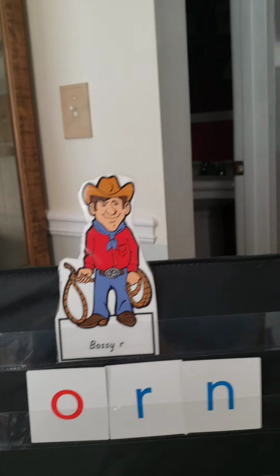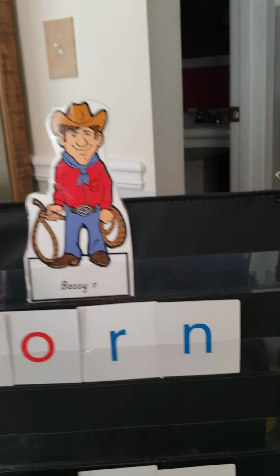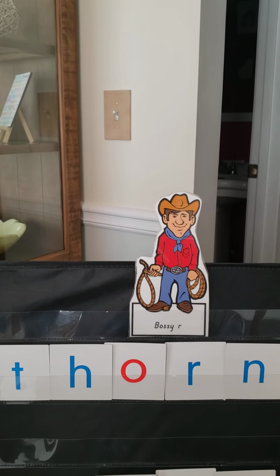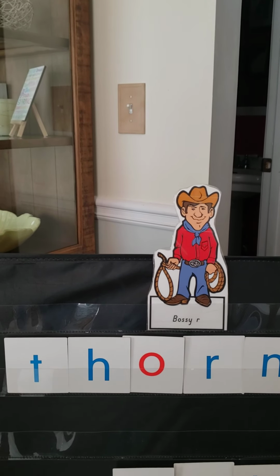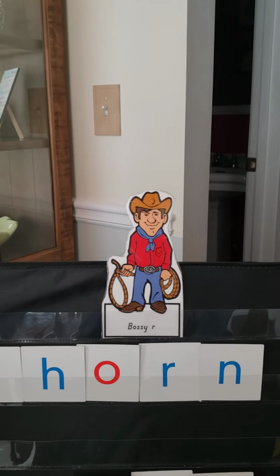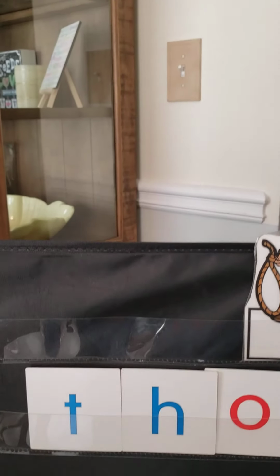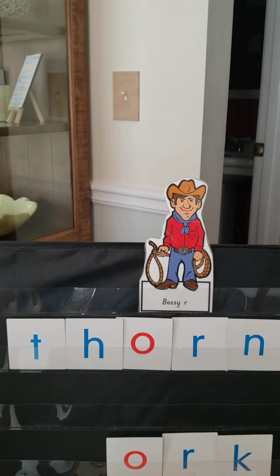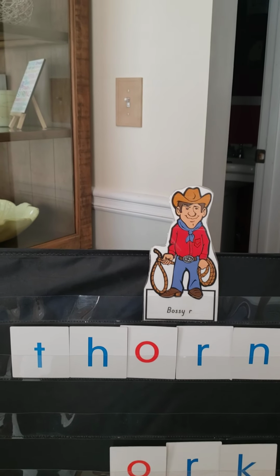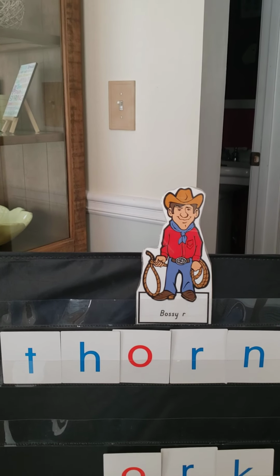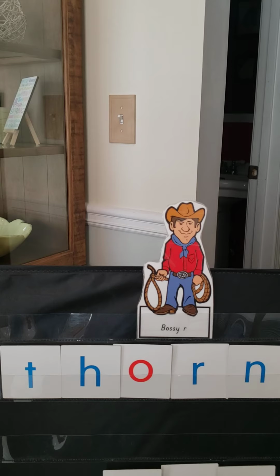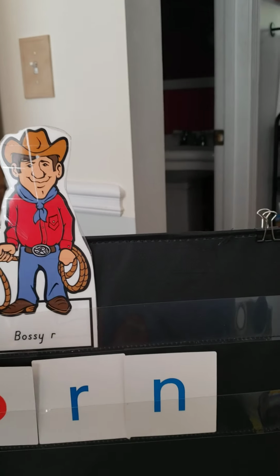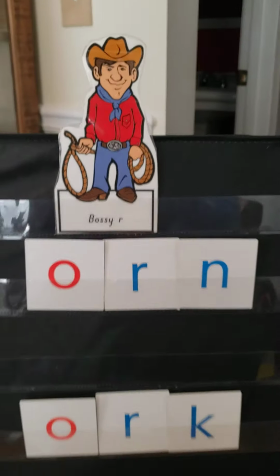Anybody know what I'm going to put there? See if you can remember the TH sound. Do you remember? Remember it says th. When T and H are together, th-orn. Thorn. Right, thorn. Be careful of the rose bush. It has a thorn on it. Actually, it has a lot of thorns on it. Thorns. Okay, so that is the ORN word family, and that is going to be on your paper.